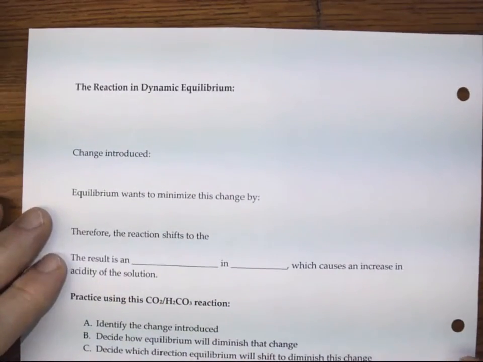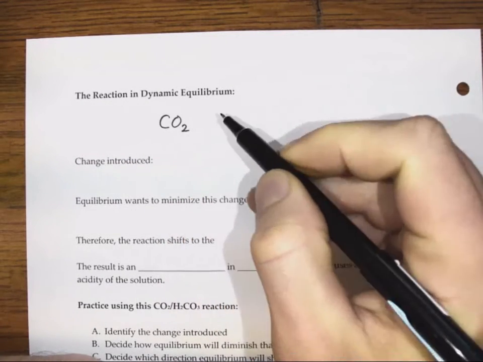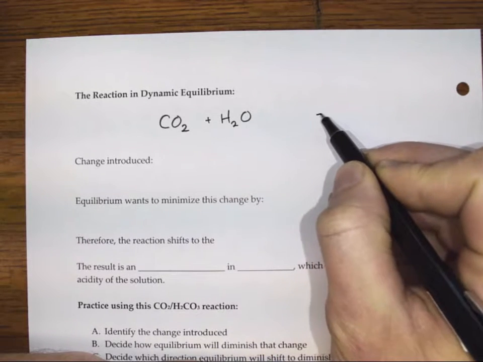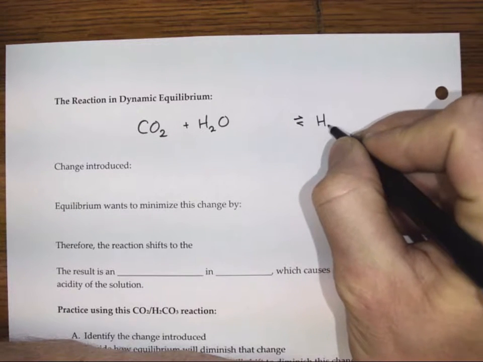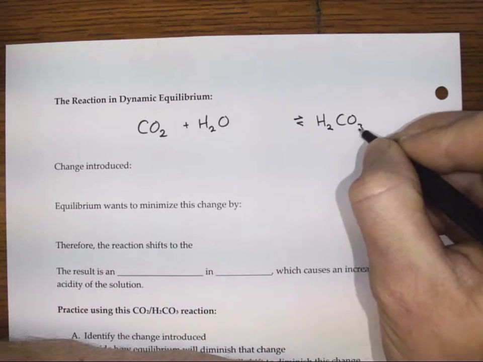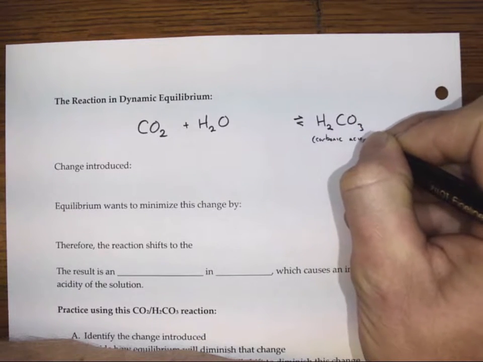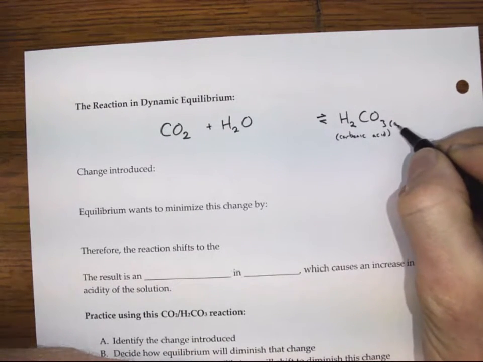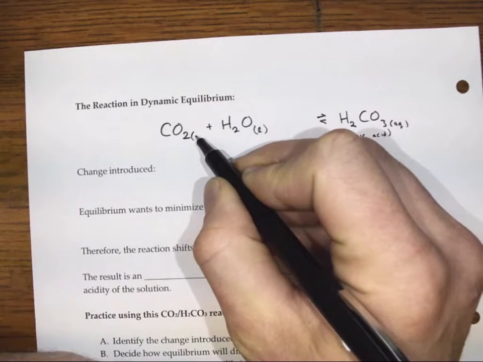We talked a little bit about this reaction from the perspective of Le Chatelier's principle. The reaction here is carbon dioxide and water, and I'm going to leave a little space here because we're going to have an energy argument in a bit. It lives in equilibrium with a substance called carbonic acid. We should probably add phases here. This carbonic acid is an aqueous phase. Water is a liquid.